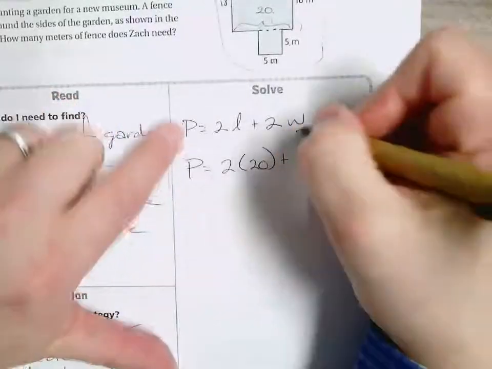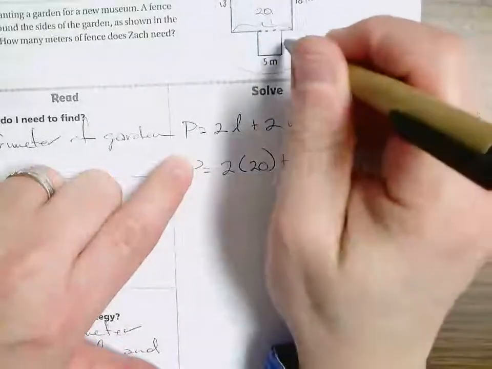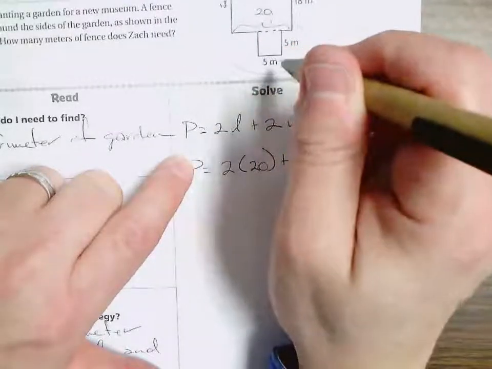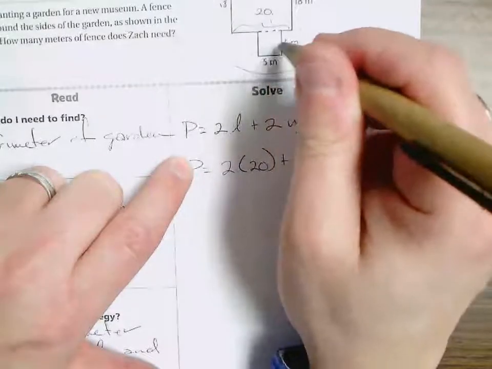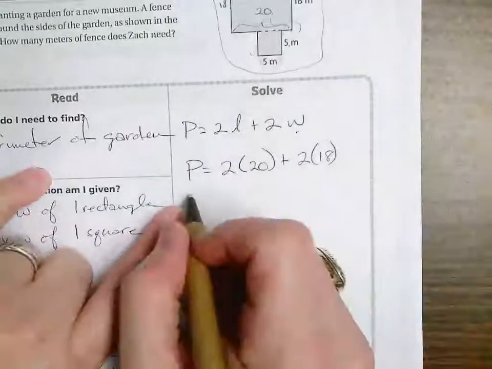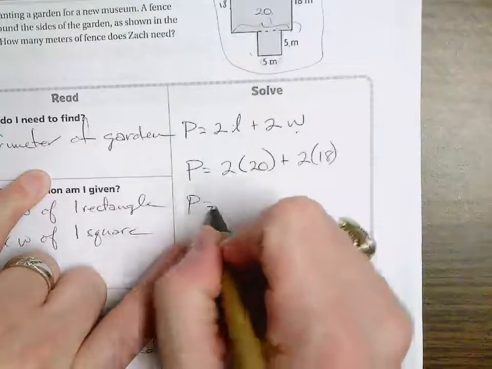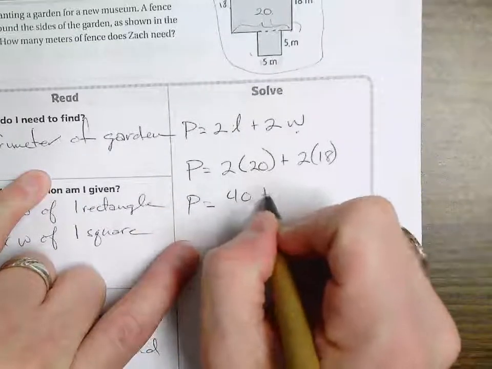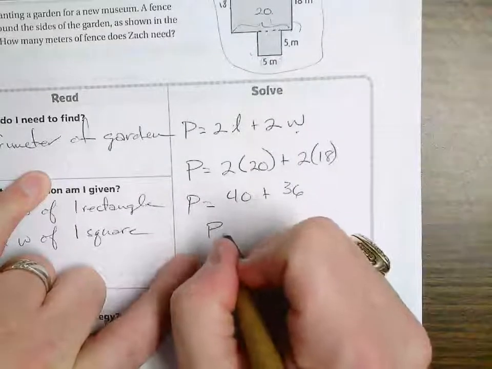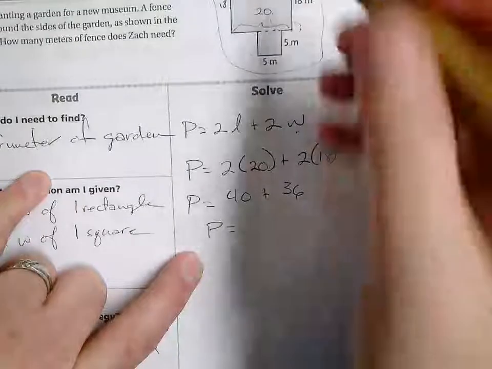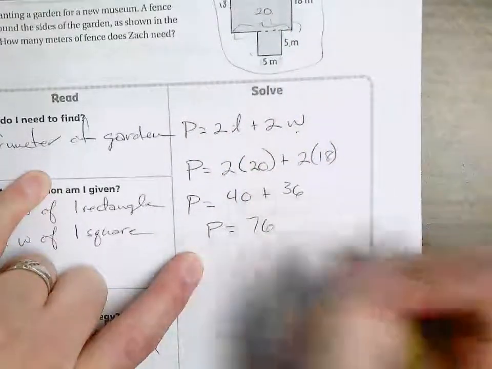But I also need to find the perimeter of the square. So let's see, we've got perimeter of the rectangle, P equals 40 plus 36. So the perimeter of just this rectangle right here would be 76.